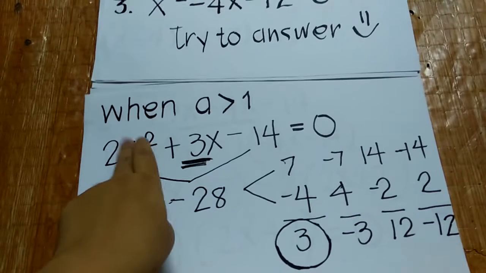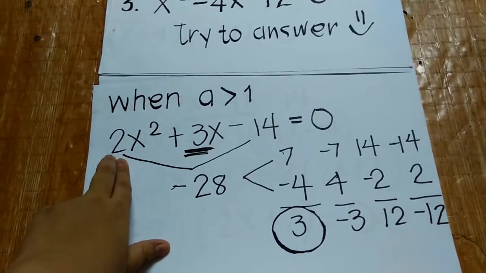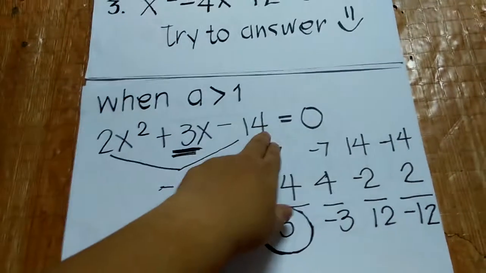So, pag ganito yung case, pagka mas malaki yung sa 1, yung A, unang-unang gagawin natin is to multiply A and C.